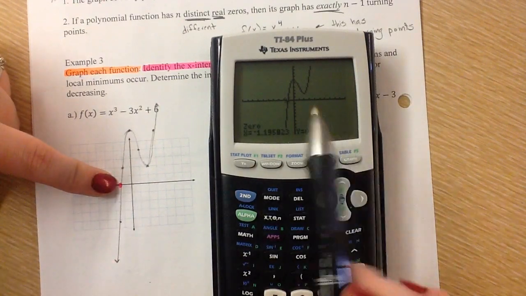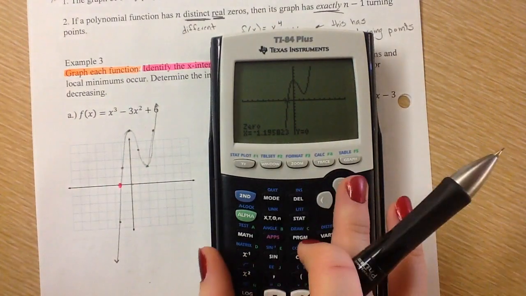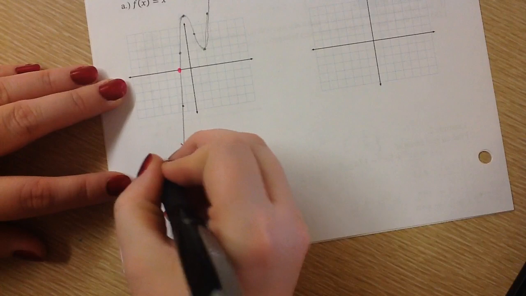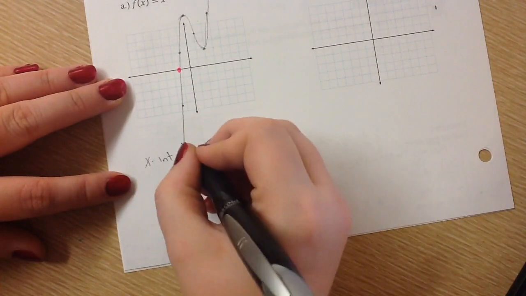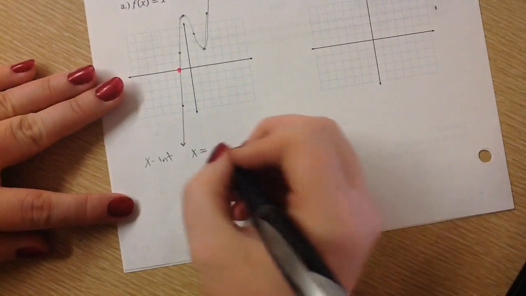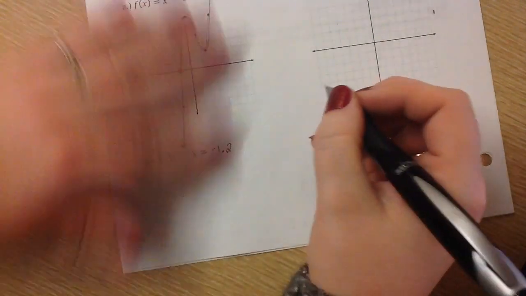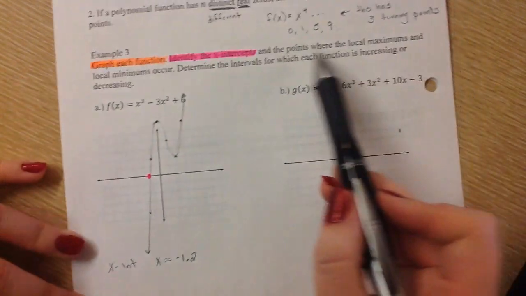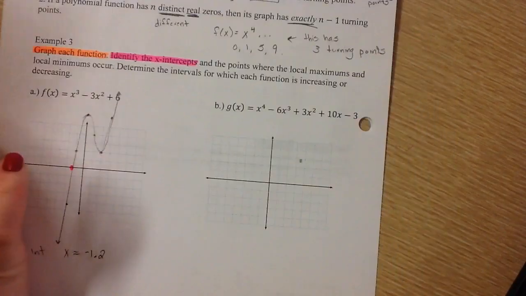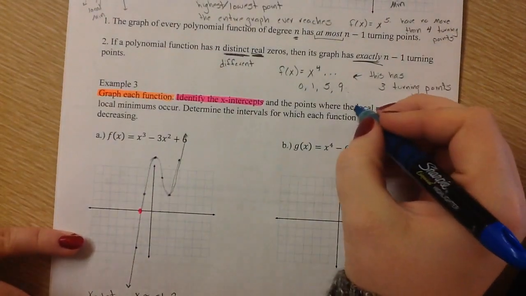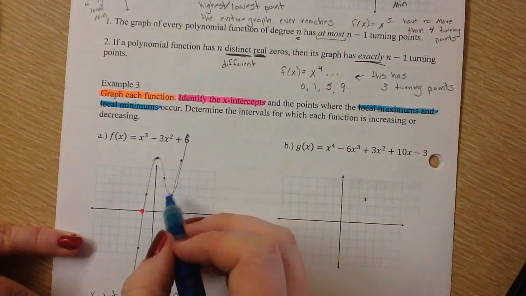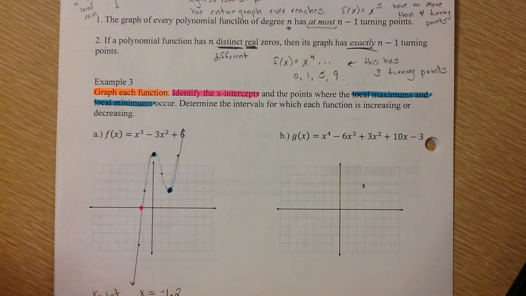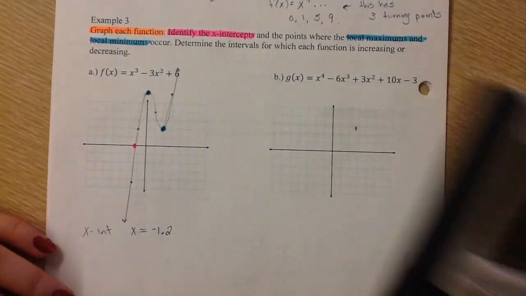Hit enter. My intercept is approximately -1.1956, so that'd be -1.2. So my x-intercept, write that down, is approximately at x equals -1.2. That's us rounding. Now it asks us for the points where the local maximums and local minimums occur. It looks like we'll have a local maximum up here and a local minimum down here. So we could start doing some zooming in and approximating.